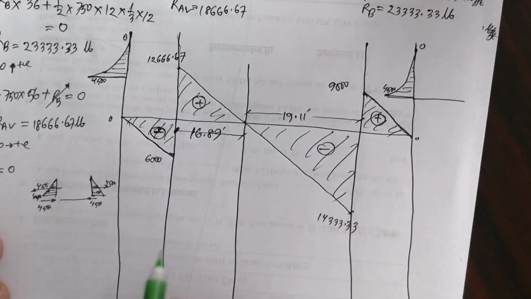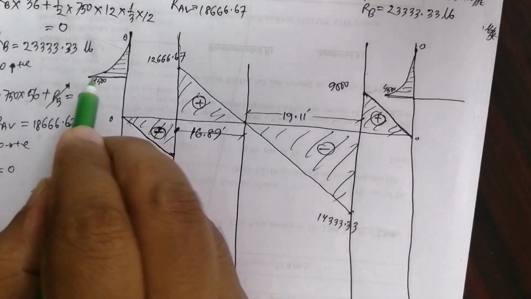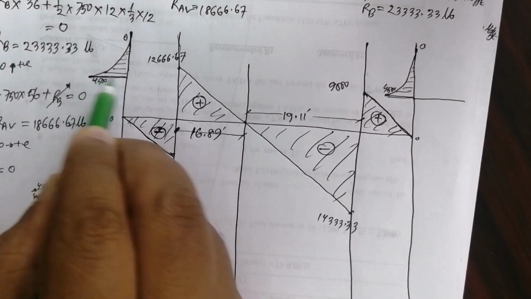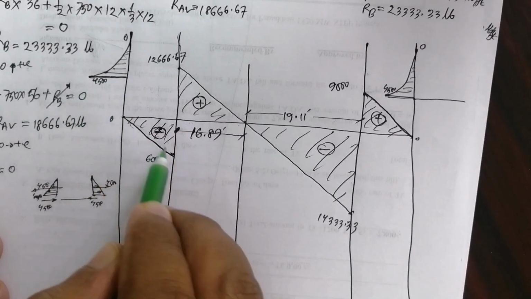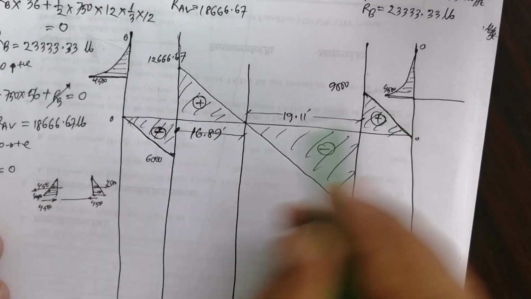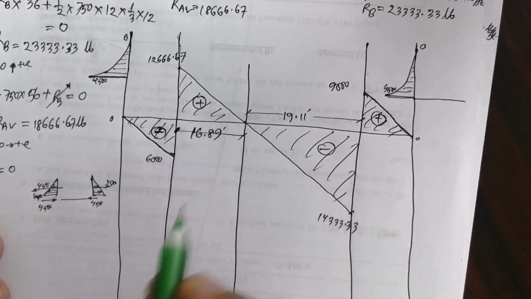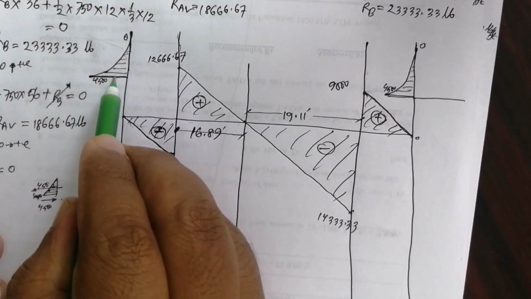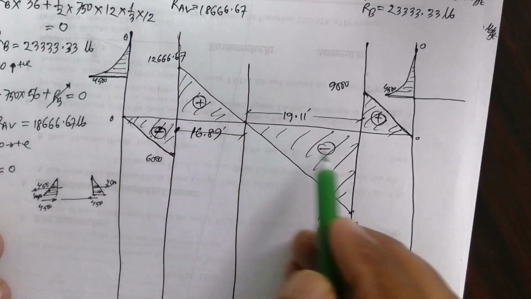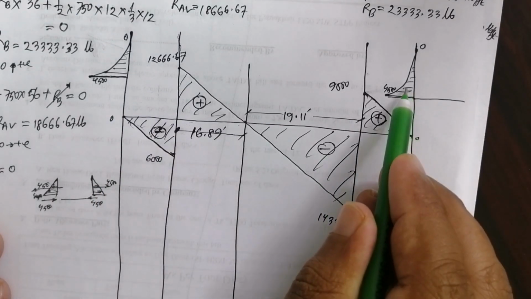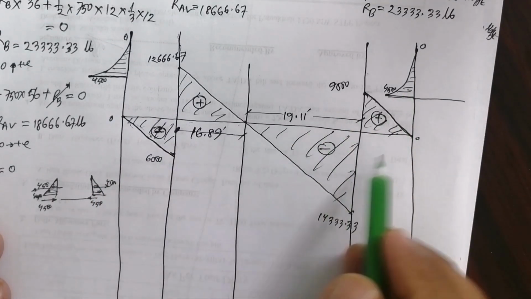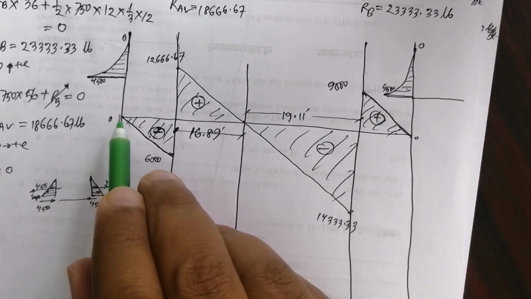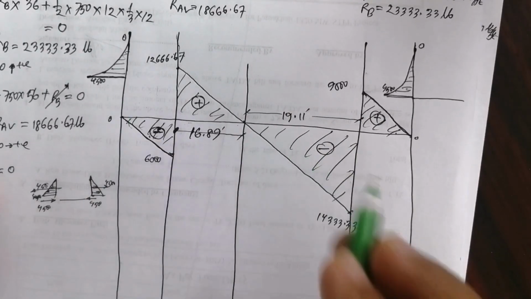So here one thing, for SFD this force doesn't comply with this, because this is horizontal, but this is vertical. But for the moment diagram, here is moment, this moment coming to this, also from this moment going to this moment, which transforms from one frame to another frame.